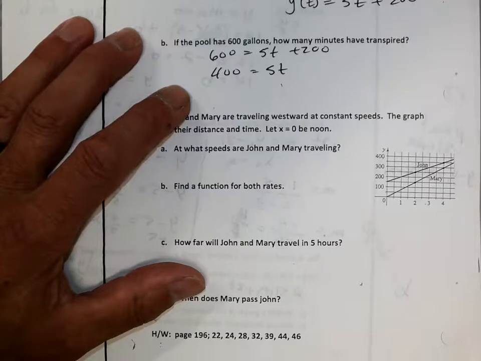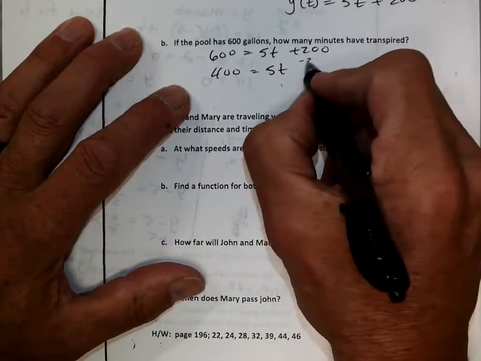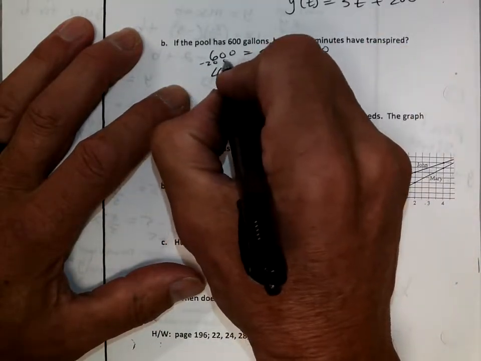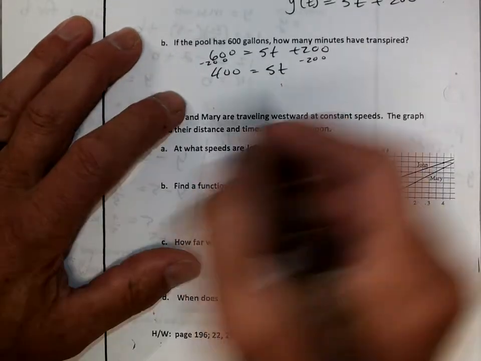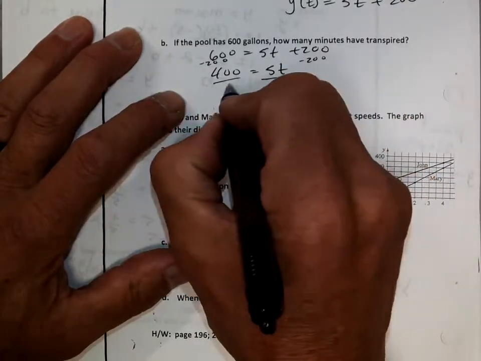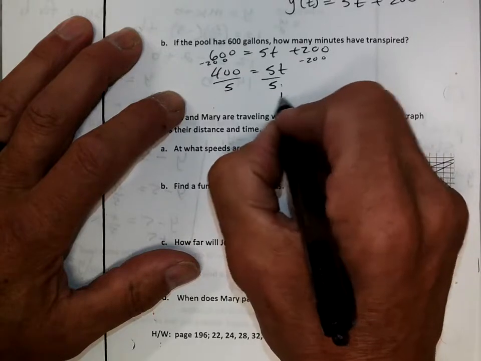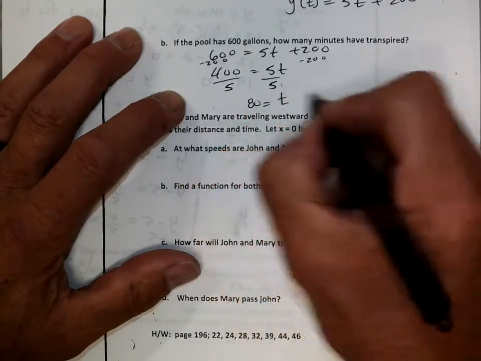80? You skipped a lot of steps. Okay, minus 200, minus 200. Divide by 5. And what's that, 80, I think? Yeah. And that'd be 80 hours, okay?